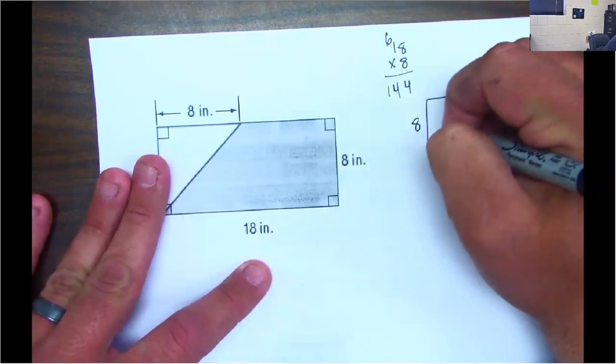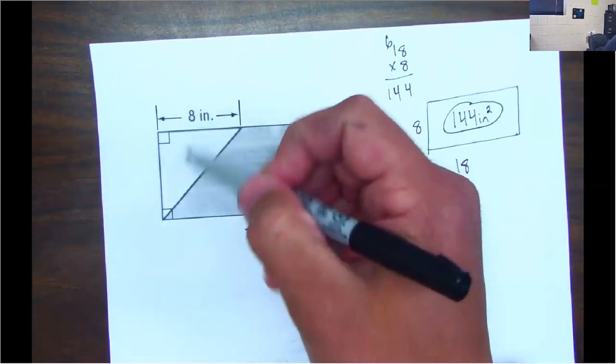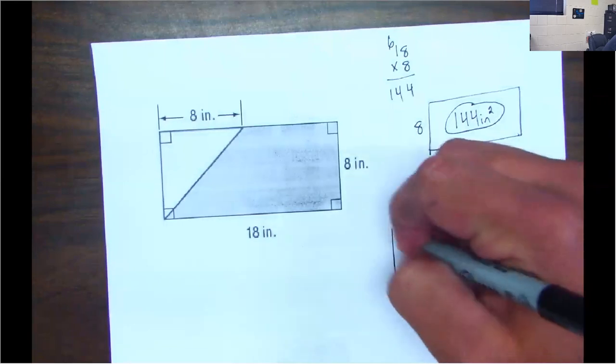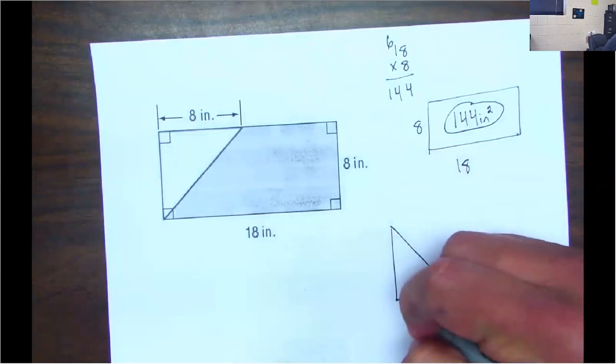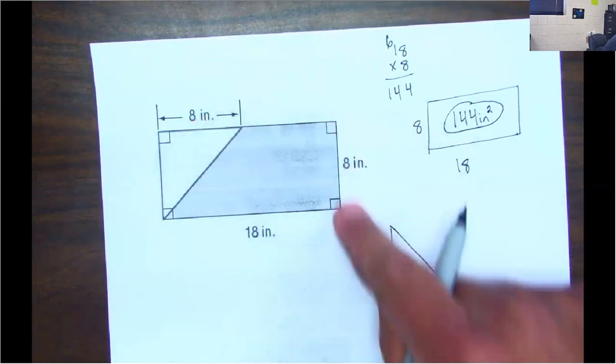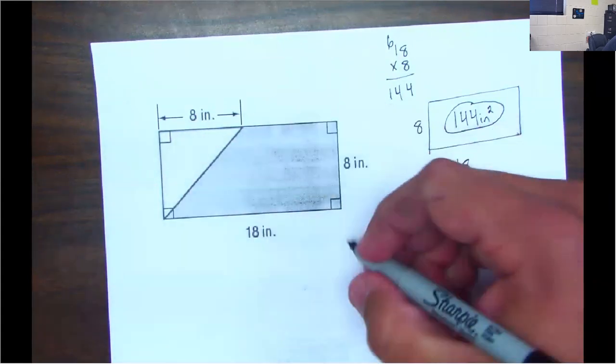Okay. So I'm going to circle that because I need to know that number. But now I need to find the area of the triangle. So here's my triangle. Well, guys, this piece right here is 8 inches. That's what it tells me. But think about it. If this is 8 inches, this side over here is also 8 inches.